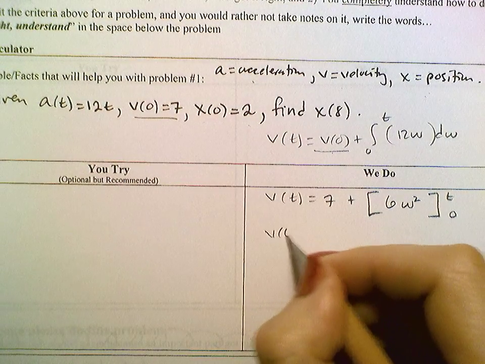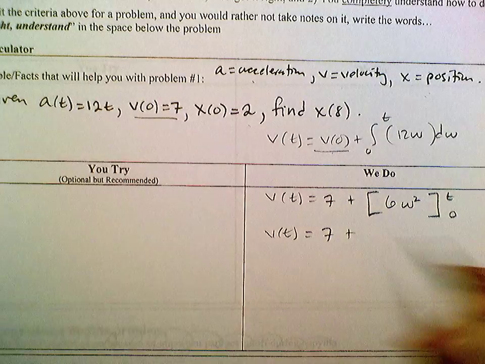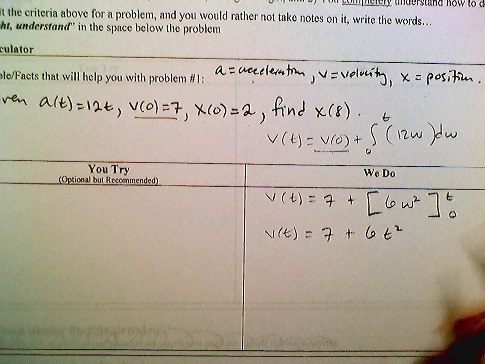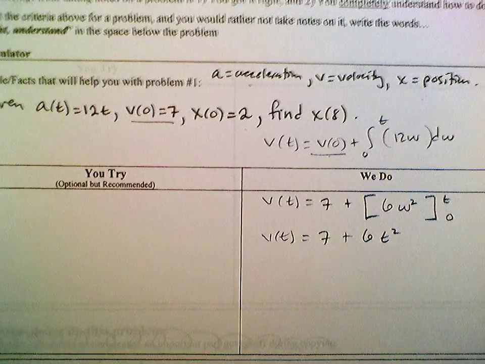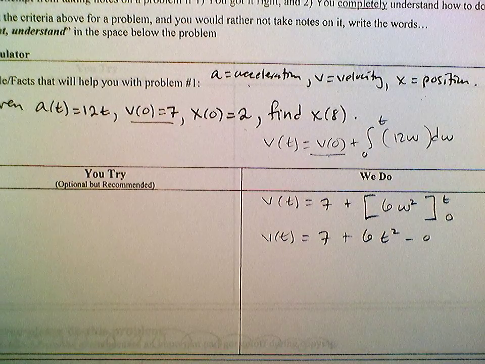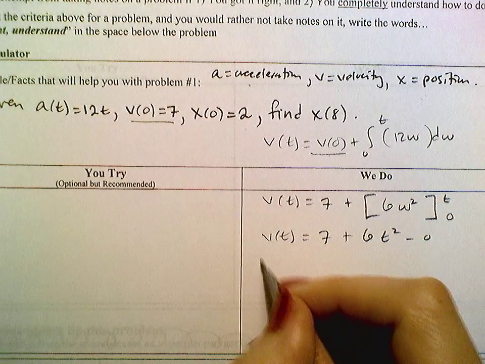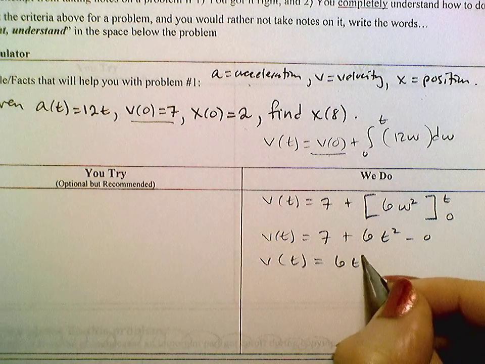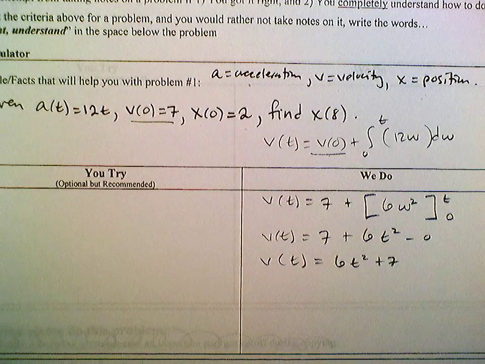Then v of t is equal to 7 plus 6t squared, minus 0, so you don't even need that. So the velocity at any time t is 6t squared plus 7.